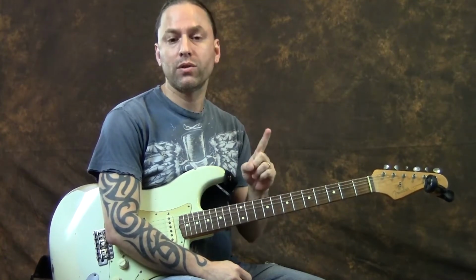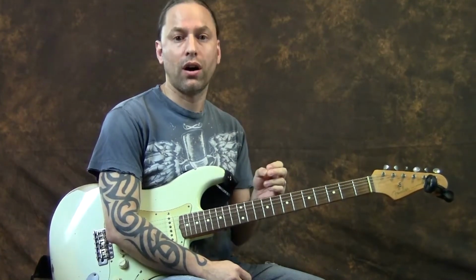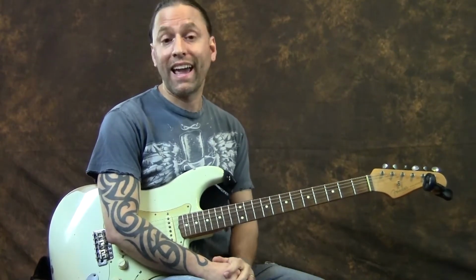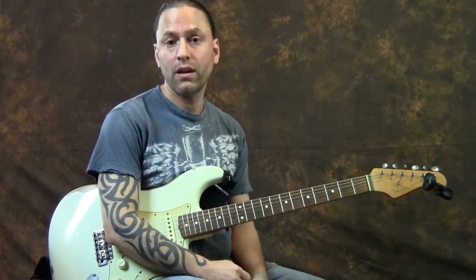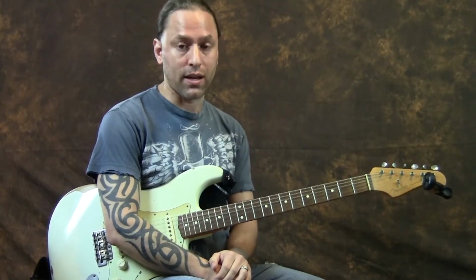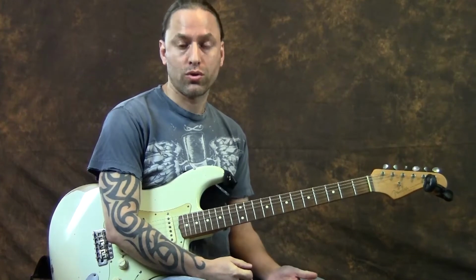The first thing you're going to do is figure out the key of the song. Is it in B minor? Is it in C major? Is it in G major? Is it in A minor? What key is your song in? The second thing you're going to figure out is the scale that you're going to be using. What scale did you choose?